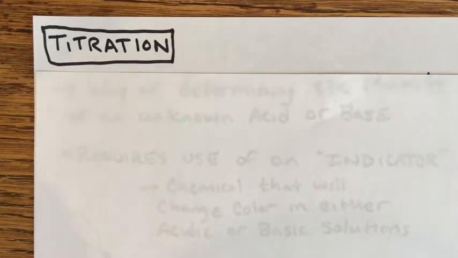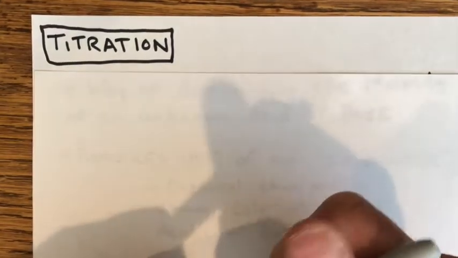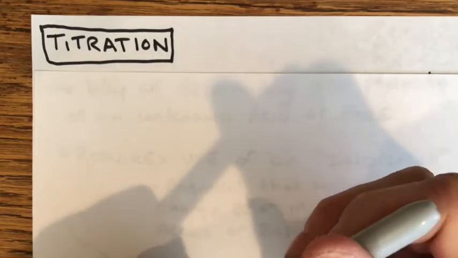All right, let's talk about titration. Titration is actually a process that's used in lots of avenues of chemistry, but in particular we use it a lot in acid-base chemistry. So we'll talk about it in those terms.